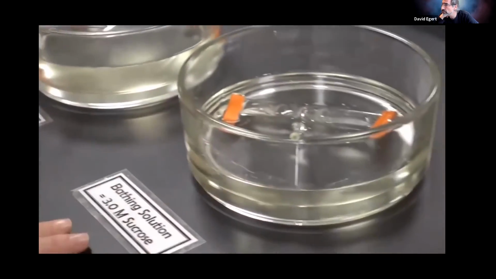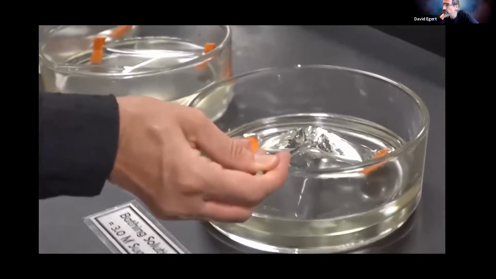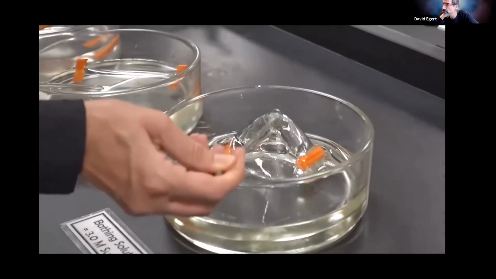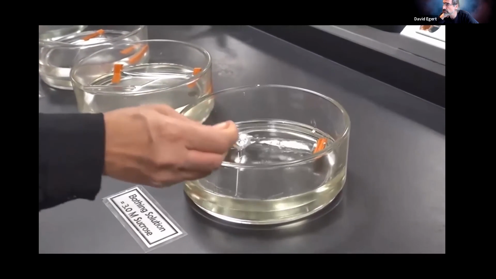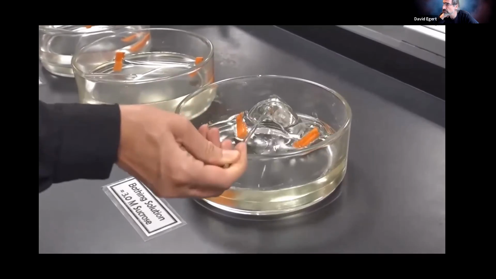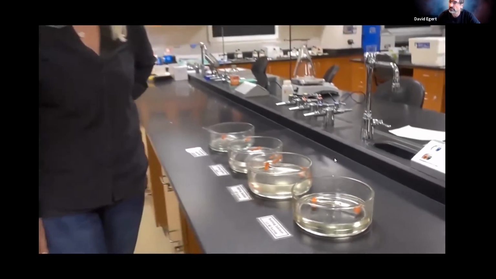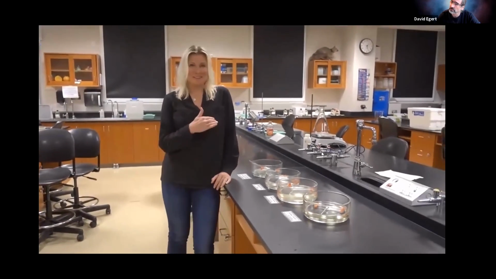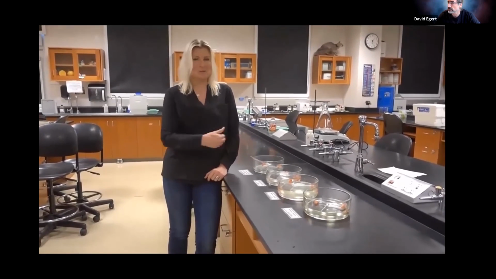And then if we go to the one that's been put in a more concentrated solution, you can see that it's pretty soft and flaccid. So obviously this sausage has lost water to the outside solution. All right. Now it's up to you to figure out exactly what happened, which way did water move, and what do we call the solution that we put them into.